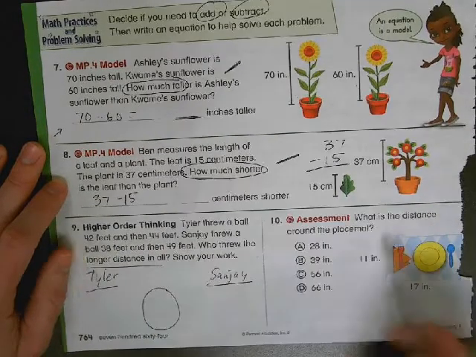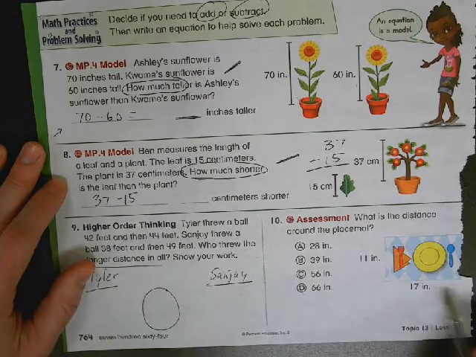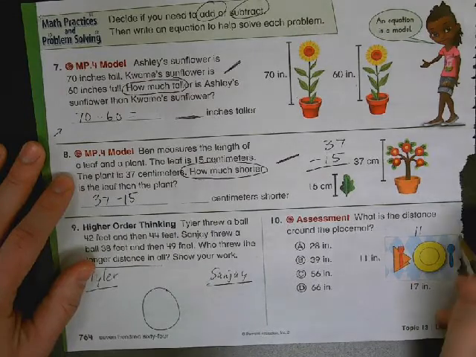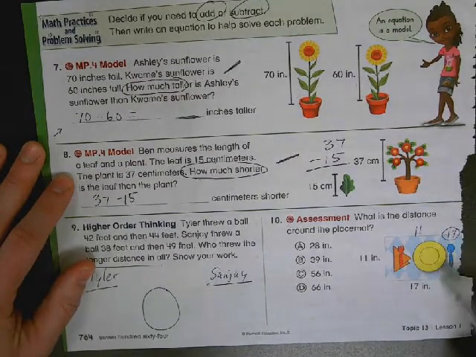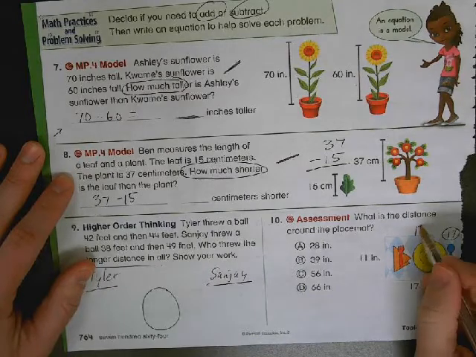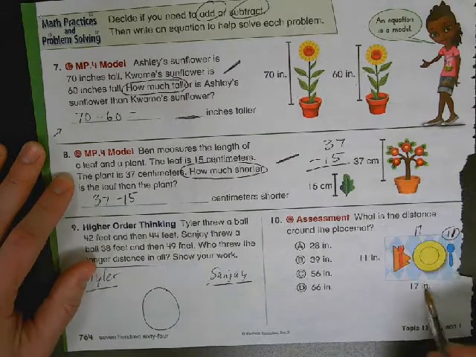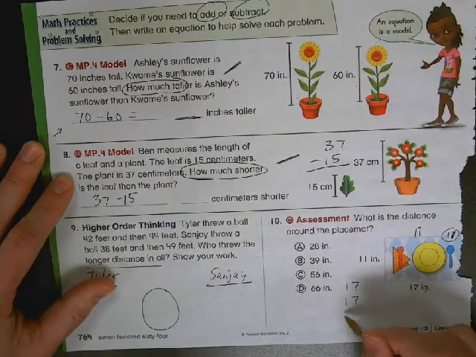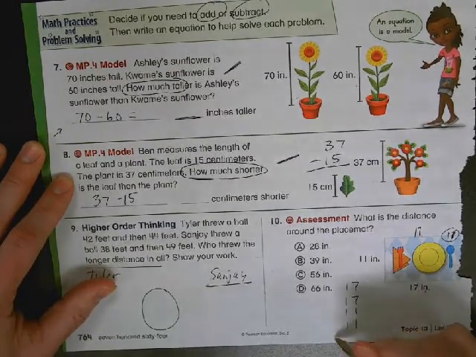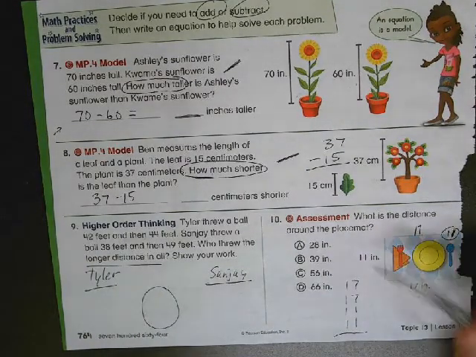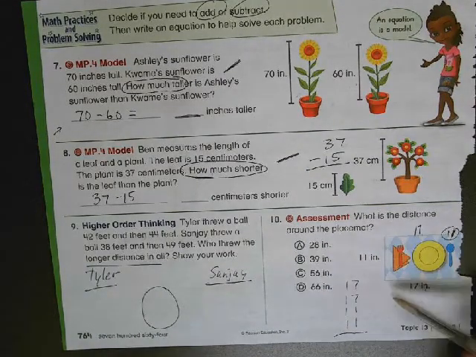What is the distance around the placemat? Oh boy. I have 11, 17, 11, and oh, I tore off my page. Oh no. And 17. So what do you have to do? You have to add 17. 17 goes here and 11 goes here. Sorry, friends. 11, 11, 17, 17. So you have to add 17, 17, 11, 11, and add them all together. And that, my friends, is the perimeter of a placemat.